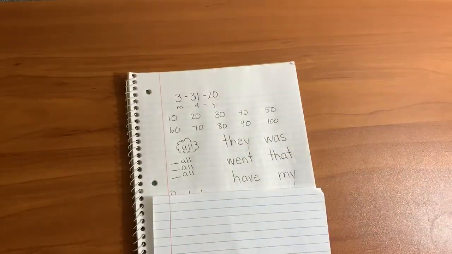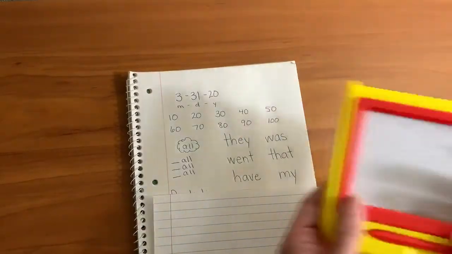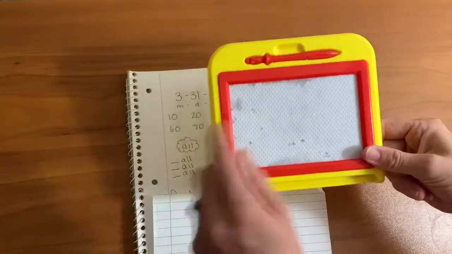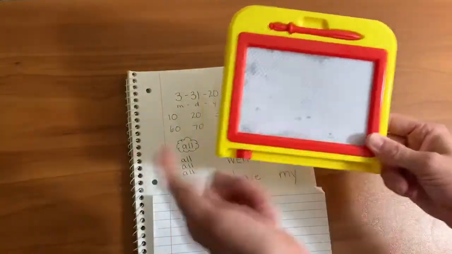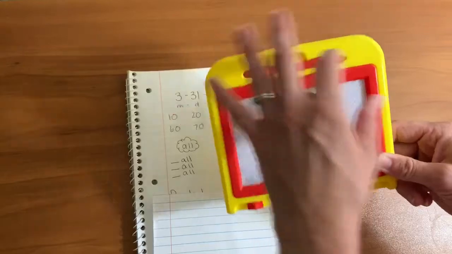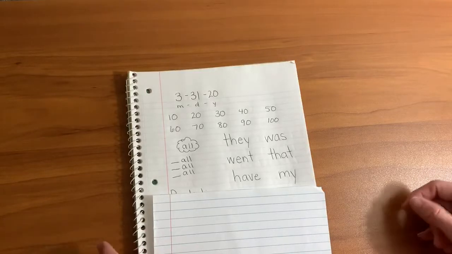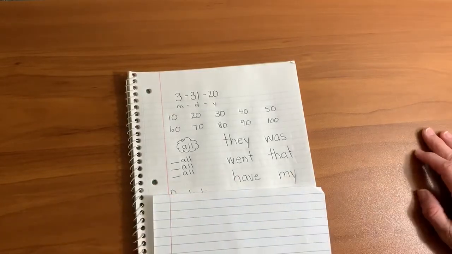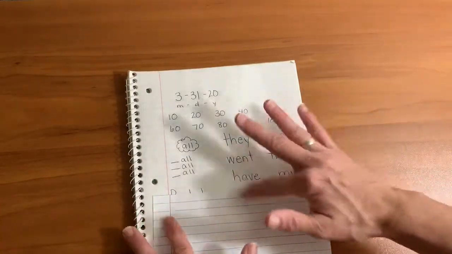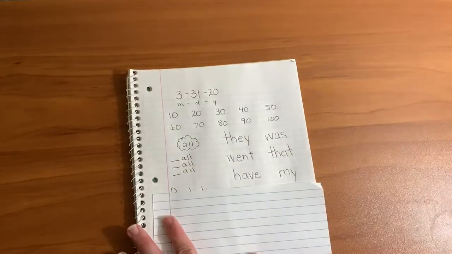You're welcome to rainbow write them, use them in a sentence. I don't know if you might have one of these, Magnadoodle at home. You could practice writing them on a Magnadoodle, practice writing them with refrigerator magnets, practice them with Scrabble tiles. Do what works for you. So mine are right here in my notebook. I might rainbow write them. Haven't decided just yet what I want to do.